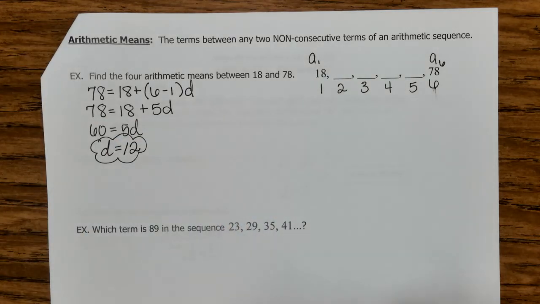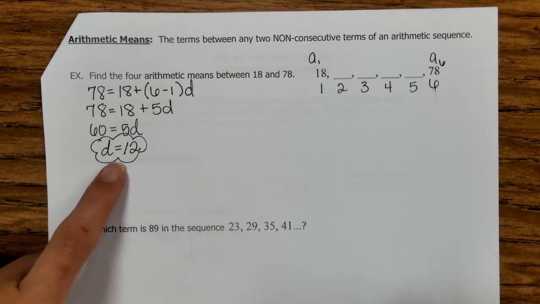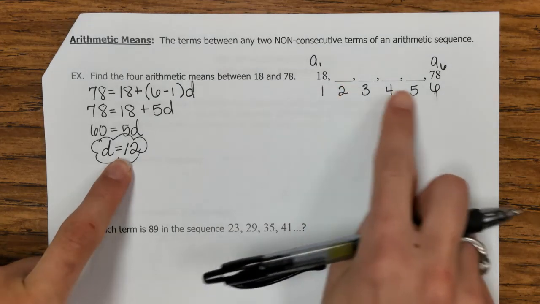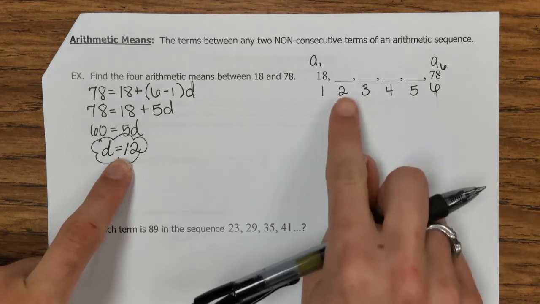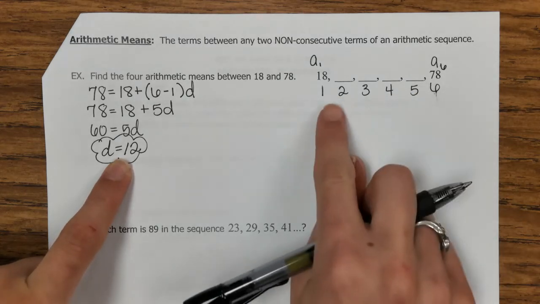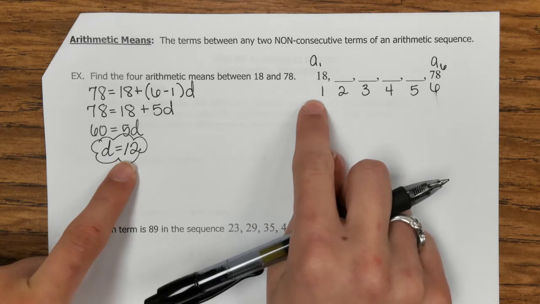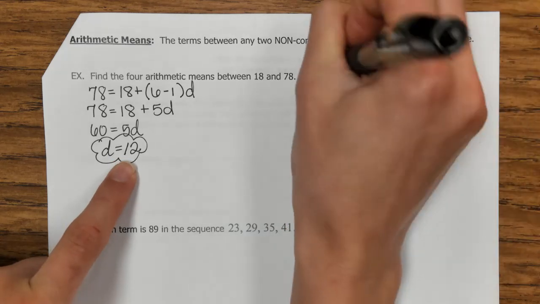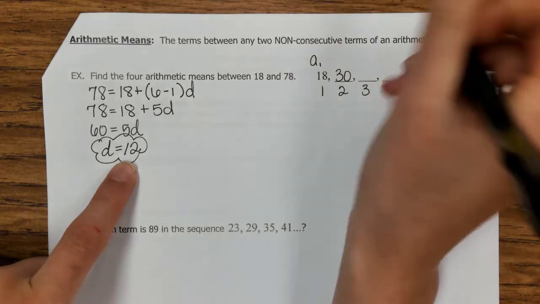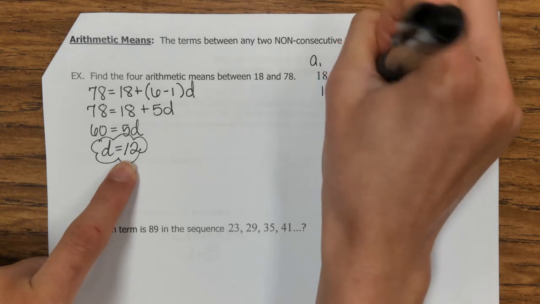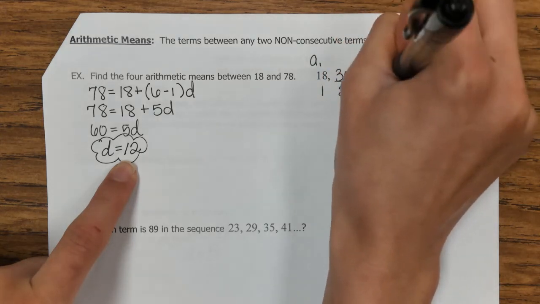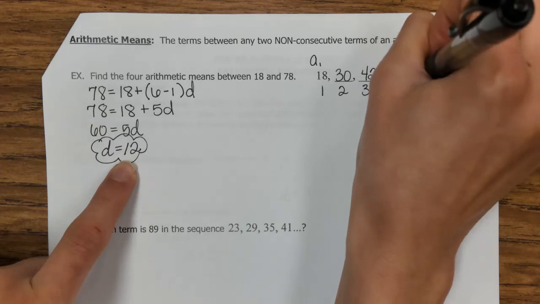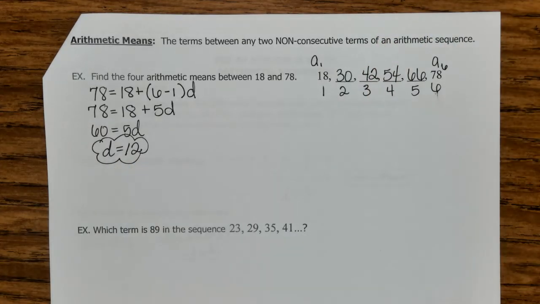I'm not writing an equation, so I don't need to solve for my A naught. All I need to do is use this common difference and continue and find out what these arithmetic means are. So if I go from 18 and add 12, what does that give me? 30. Okay, 30 plus 12, plus 12, plus 12, and then plus 12 would give me the 78.